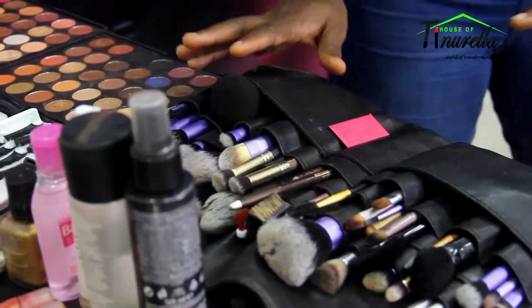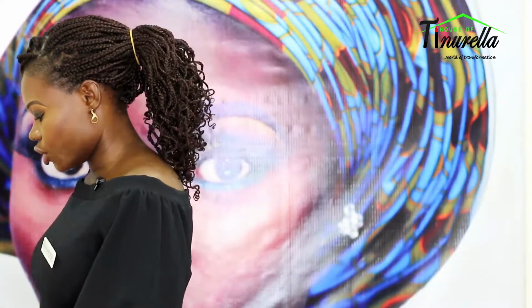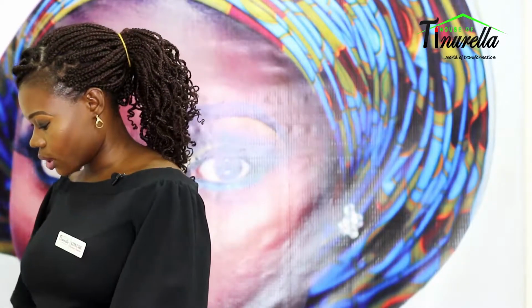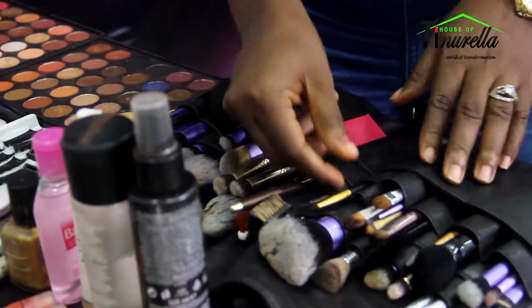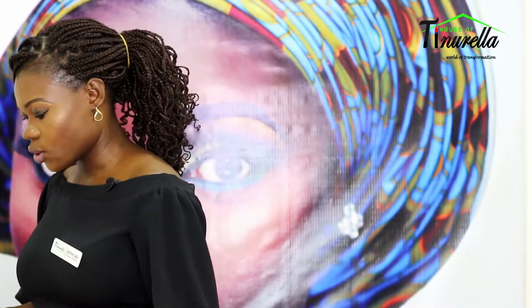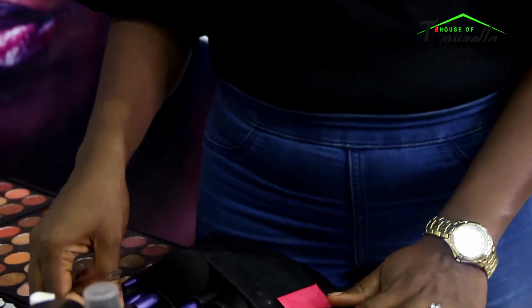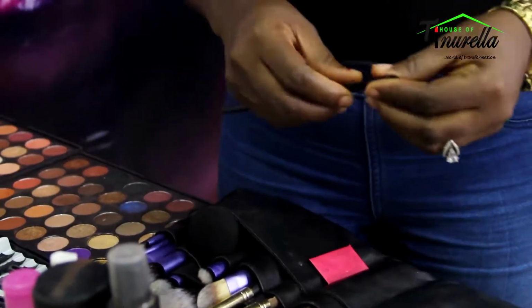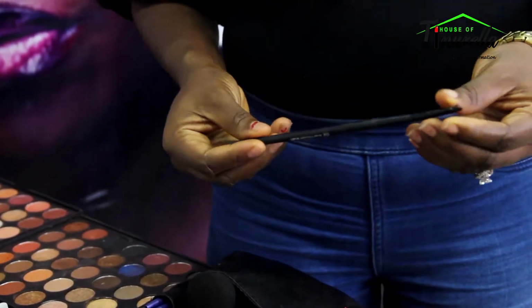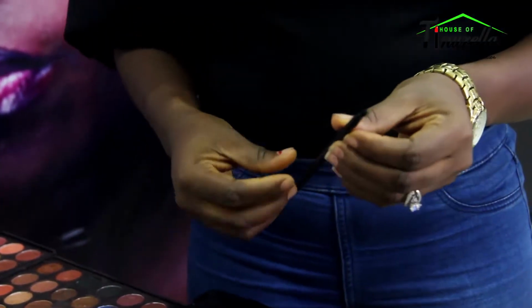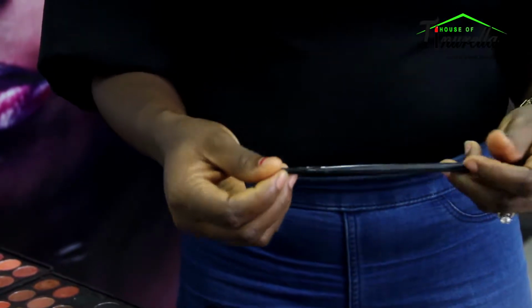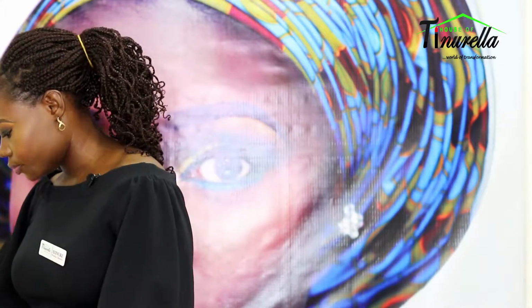Okay, so right here I have my brushes. Let me take you through the brushes so when we start working you can understand what I'm doing. I'll start from the brow wand. When you see a brush like this, it's called a brow wand or a spoolie. So this is used to brush the brow before we now shade the brow. And after that, if you want to shade your brow with a brow filler or a brow definer, this is the kind of brush you need for that. It's called a smudge brush. It's always small and precise.